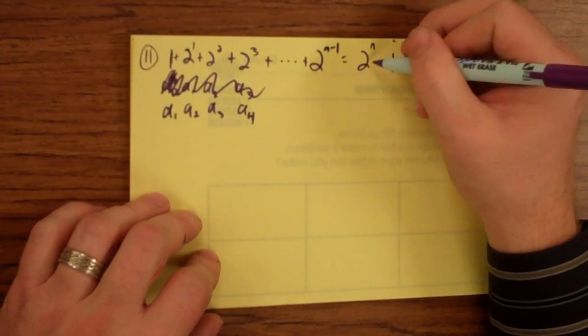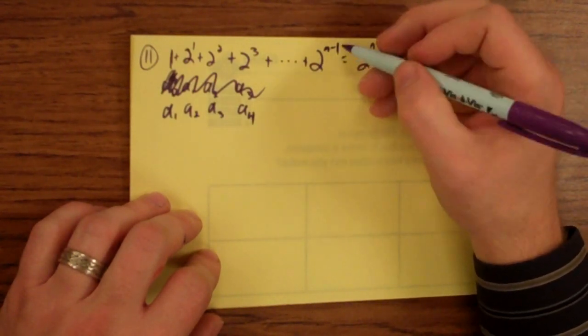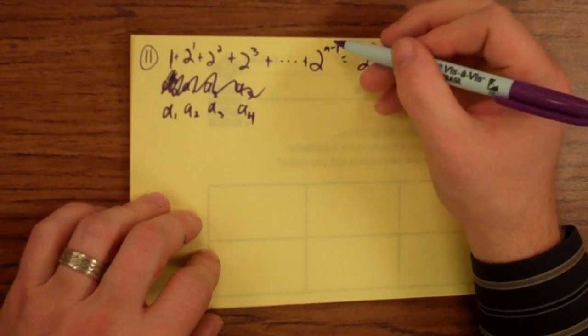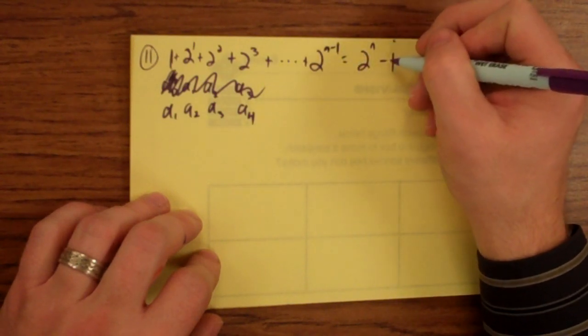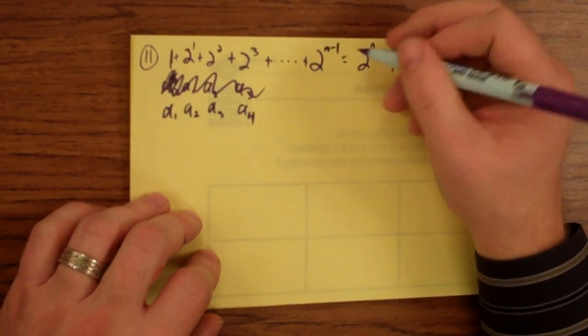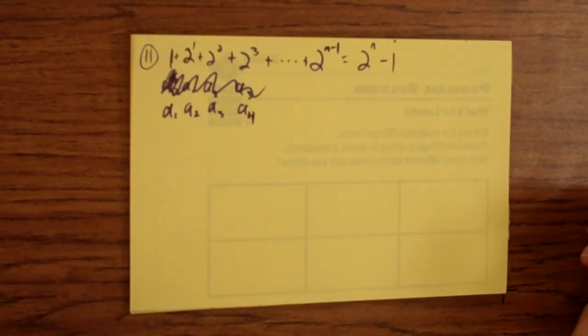minus 1. Now be careful. These look similar, but they are different, right? This is 2 to the power of n minus 1. This is 2 to the power of n, and then just subtract 1 from this number, okay? So be careful not to confuse those two.